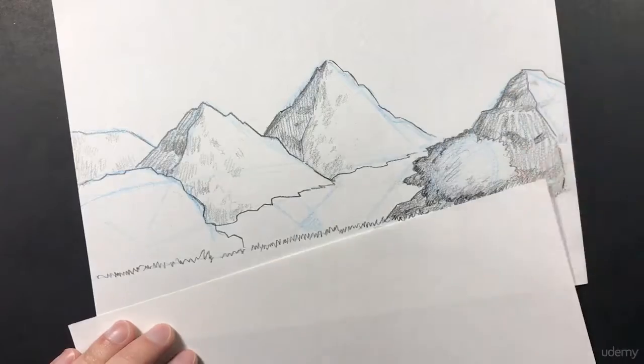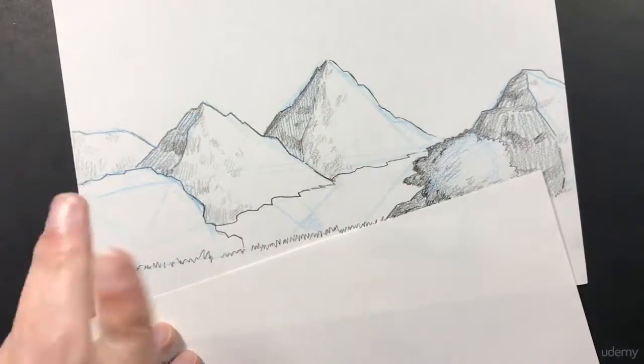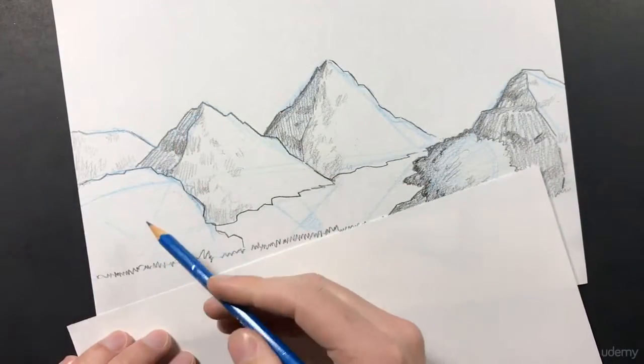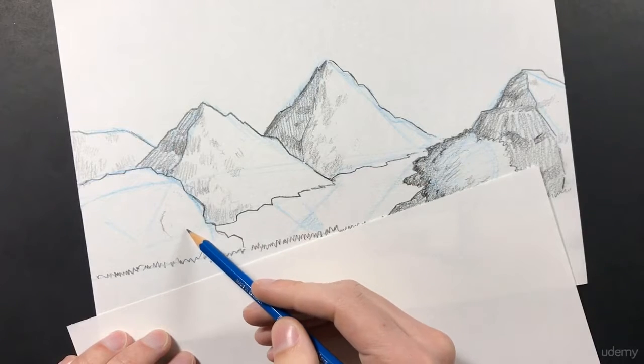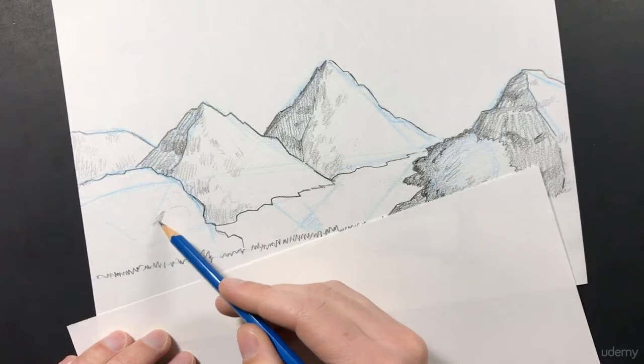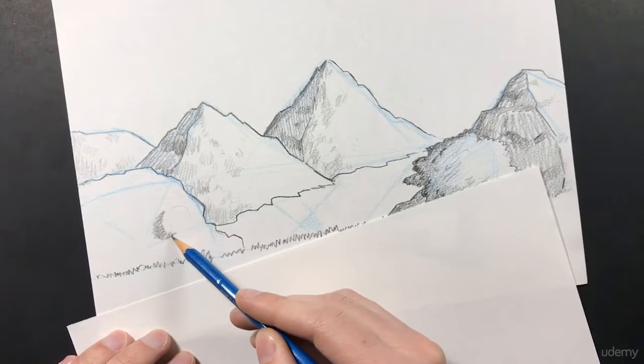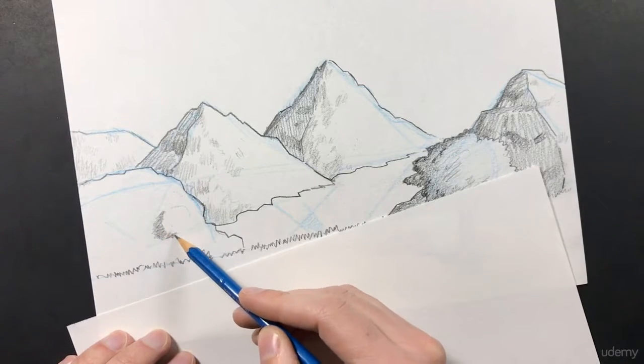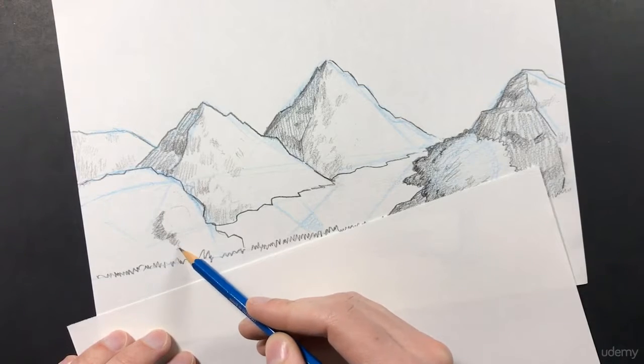And so the light is coming from this side, but we still might be getting some shadows on the other side of, let's say, some of these rocks. So if there's a rock right here, we're probably going to be getting a cast shadow on this side of that rock. So we can just add in some stuff like that.